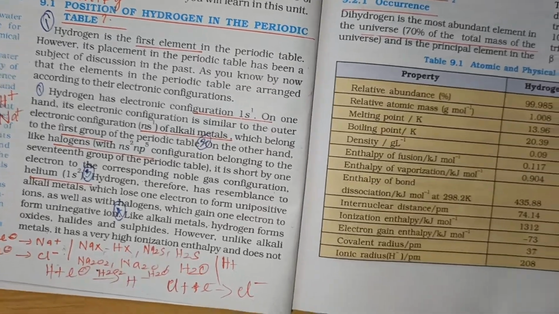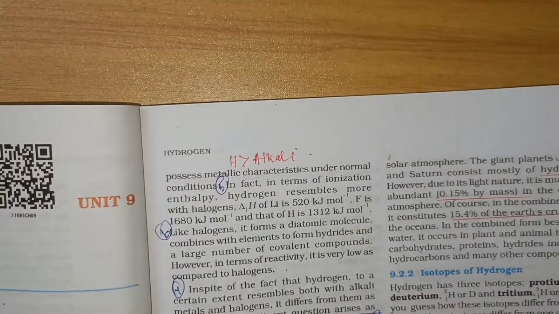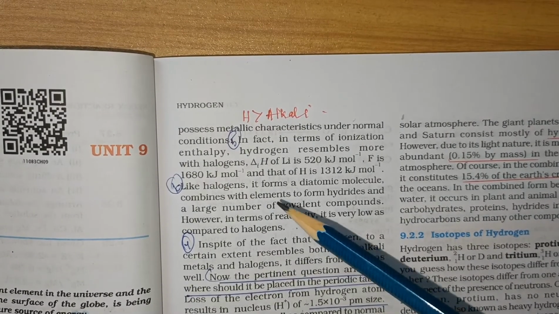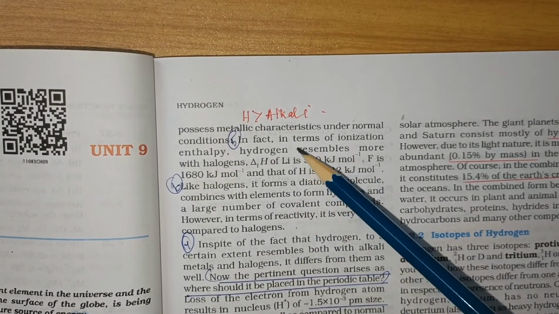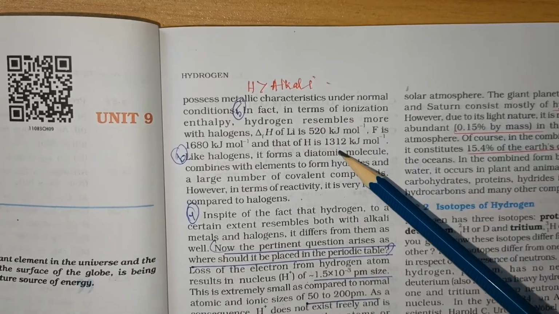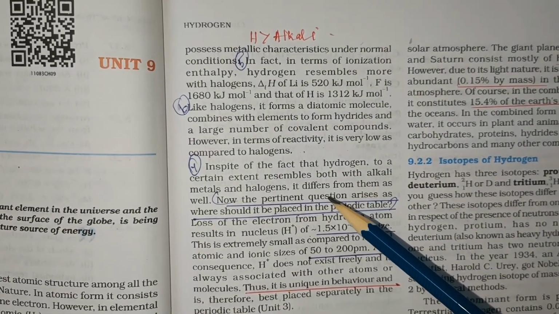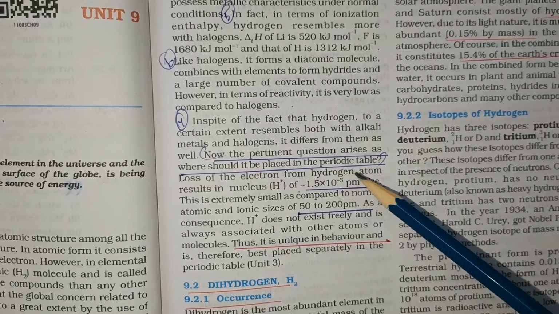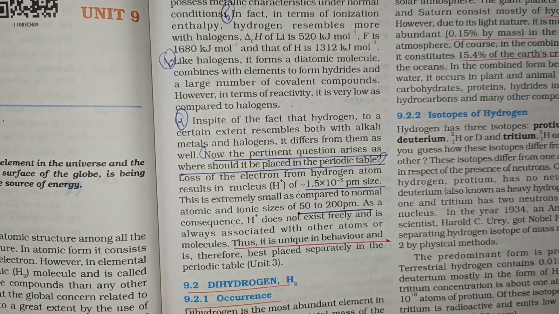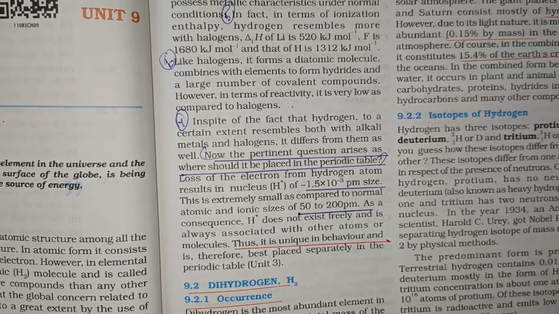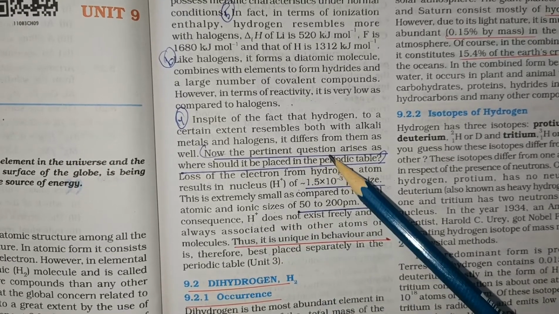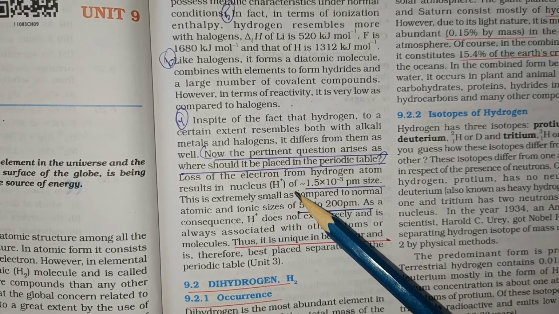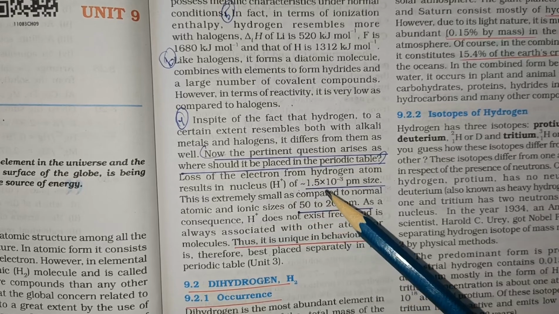The next point given is the ionization energy. The energy needed for the removal of an electron from hydrogen is much higher than that of alkali metals. The next one is the electron affinity of hydrogen, which is also less when compared to the halogens. And finally, it is given that the loss of an electron from the hydrogen atom results in the nucleus.